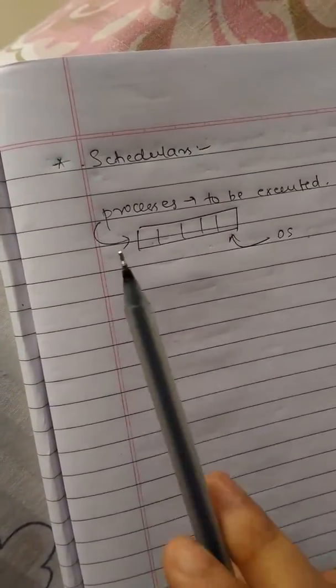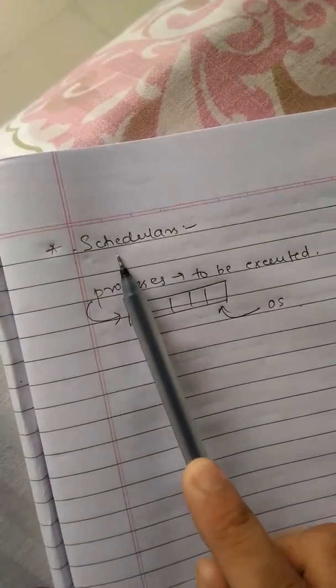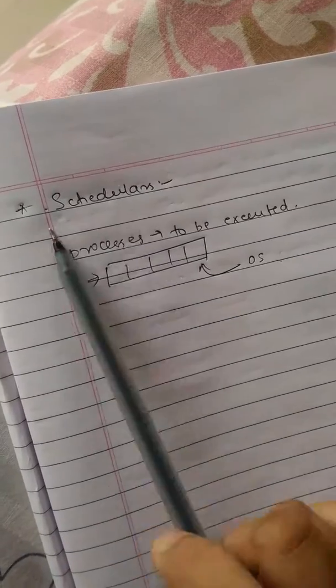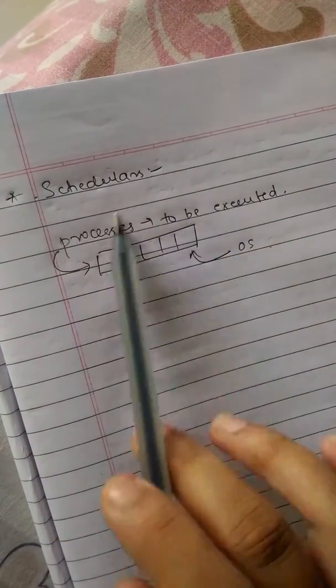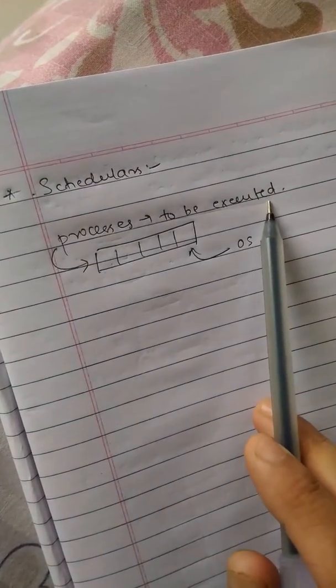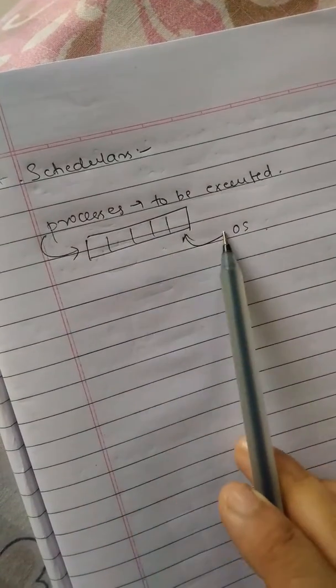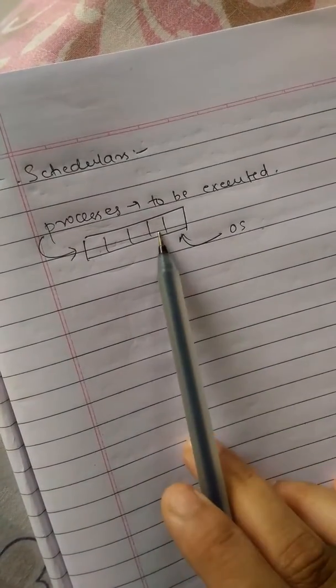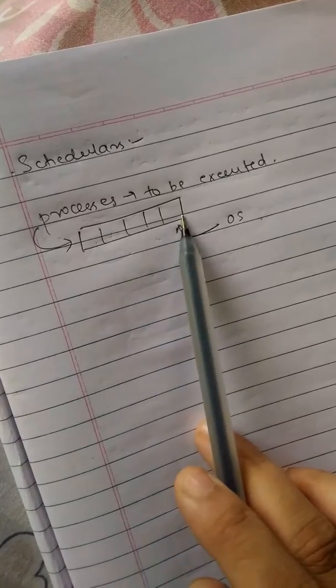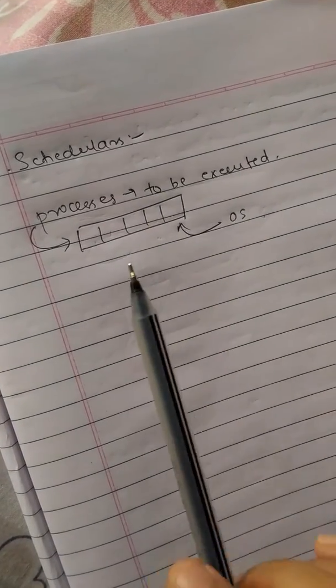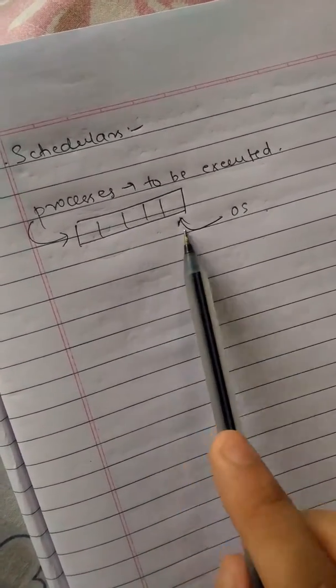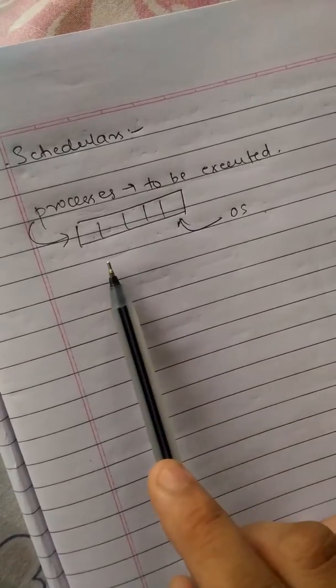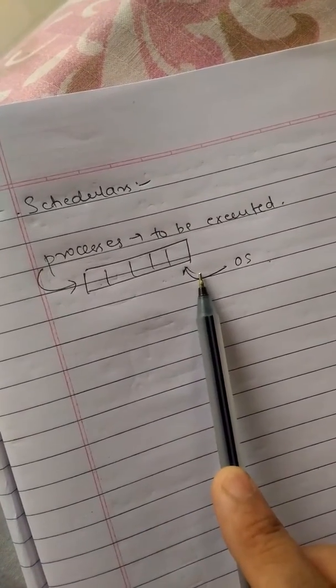Okay, so the next topic for our discussion is schedulers. In an operating system there are many processes to be executed, which are put up in a queue, and the operating system has to select these processes from this queue. But the operating system can select these processes from the queue in a certain fashion. It is not always a first in first out thing.